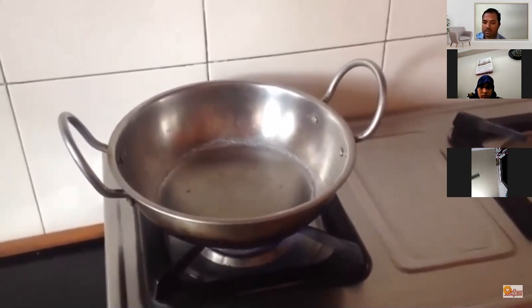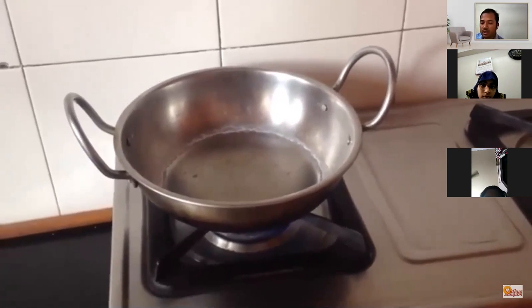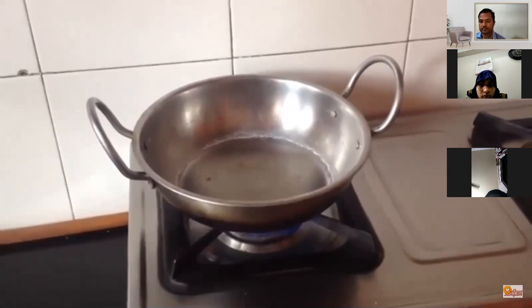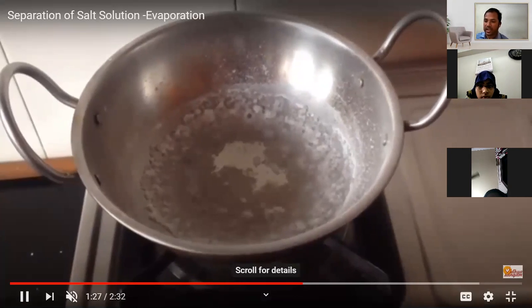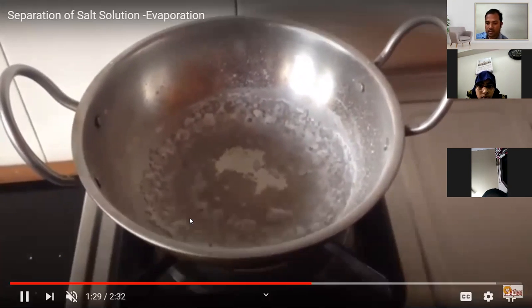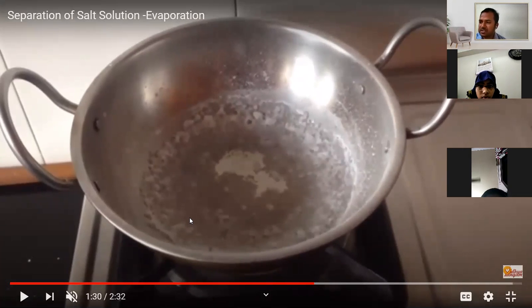Do you see the salt already crystallized in the container or beaker? That means you will get the crystal salt again. When only a small amount of water remains, stop your burner. Otherwise, the crystals will be very fine particles. If you want good crystals, you don't need to remove 100% of the water; leave some water, and it will be removed automatically by the remaining heat of the container.